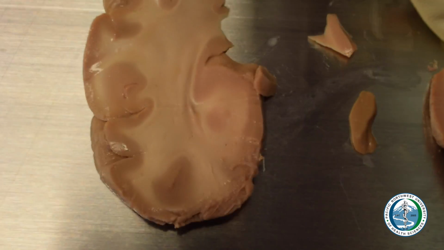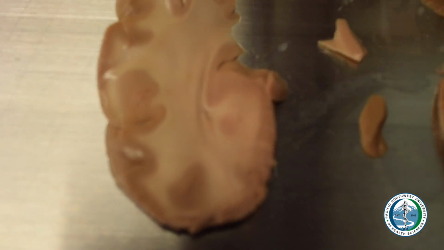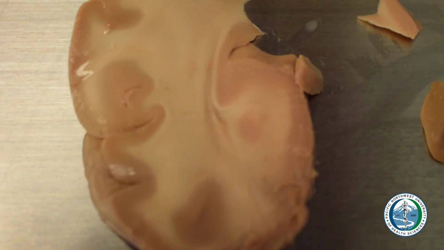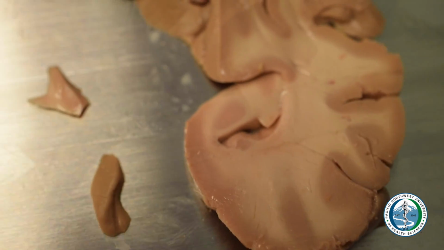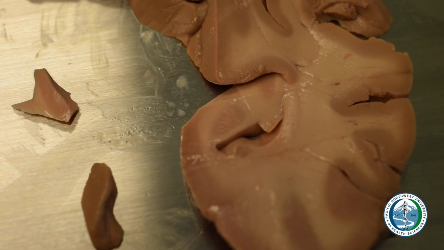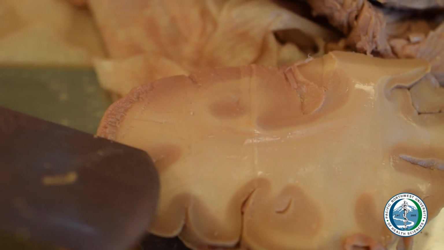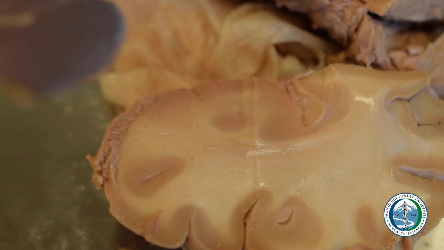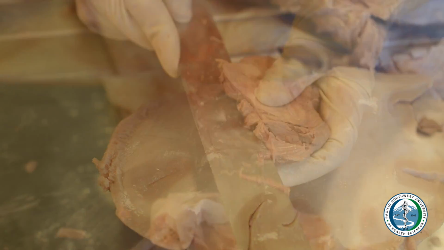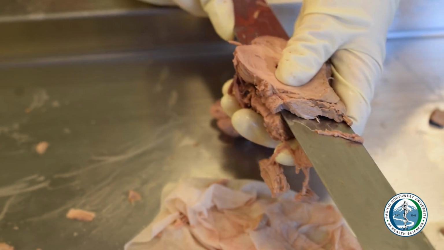Ladies and gentlemen, the amygdala. And coming back into what's going to be the hippocampus. We're out of plane of the hippocampus, though. But there's a piece of the amygdala. See it pretty well over here. Let's do one more slice through here.